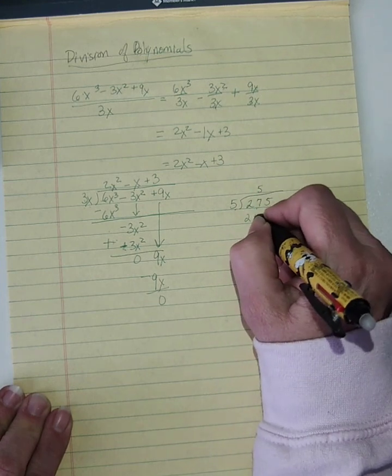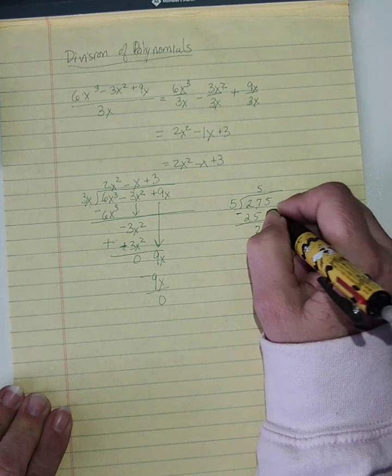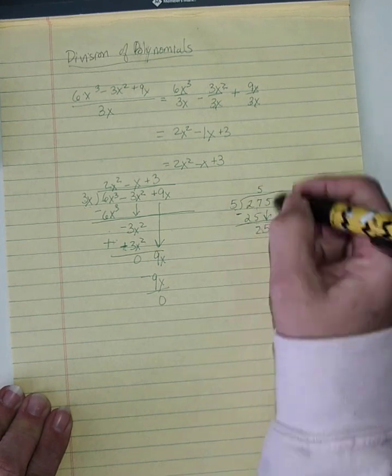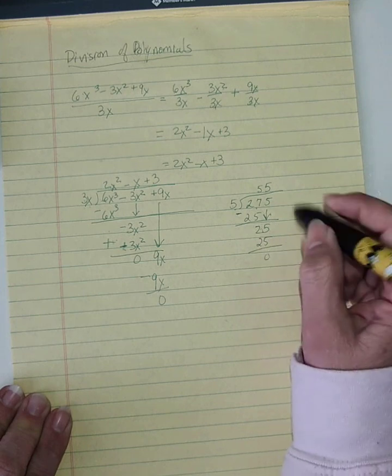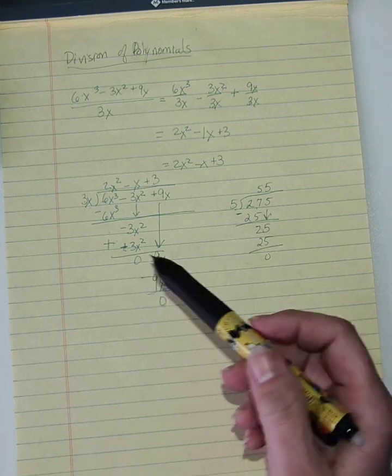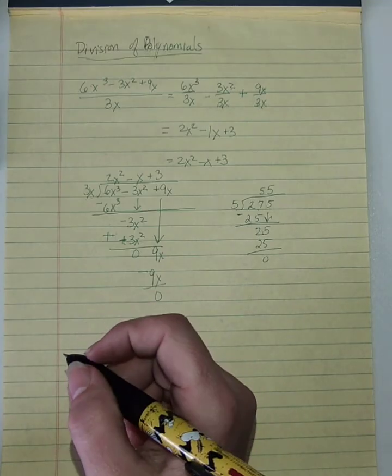5 times 5 is 25. We subtracted those from each other to get a 2. We bring down the positive 5 to get 25, and we'd say 5 into 5 gives me 25 with a remainder of 0. And that's what we did with integers, we do with polynomials too. So that's how you would use long division.